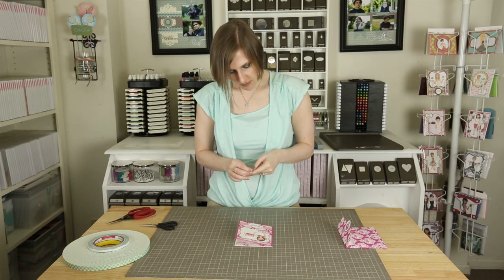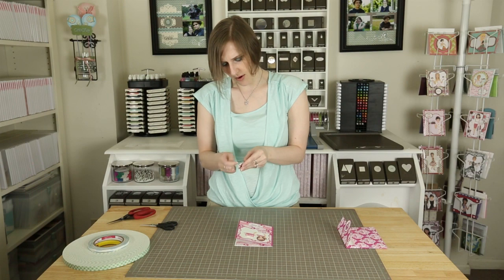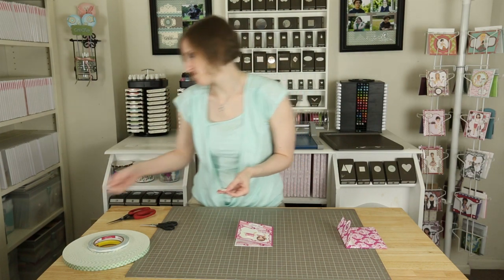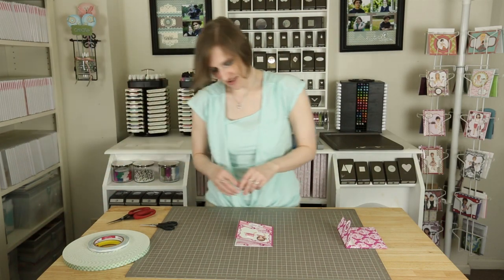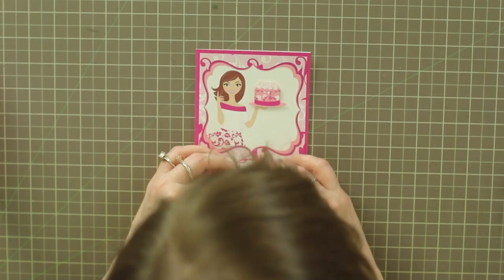But I found with some of my other cards I had texture on it and it was really hard to get it to want to cut around it. So I'm just doing this the old school way. Just scissors and tape and happiness. So yeah, I feel like that's just fine.